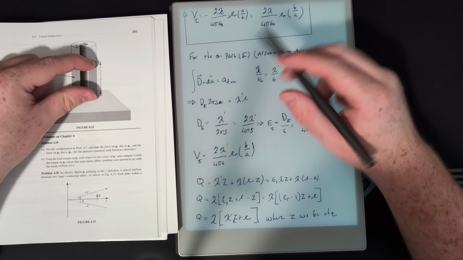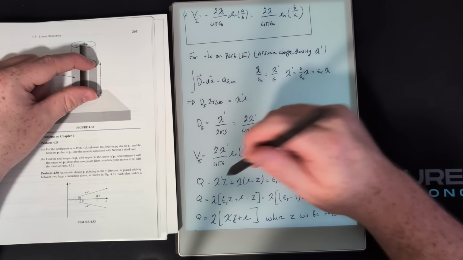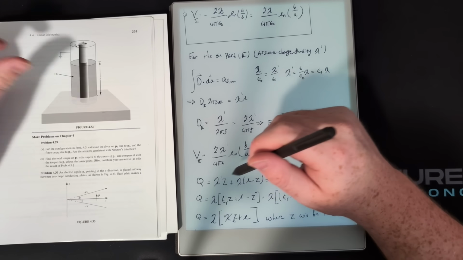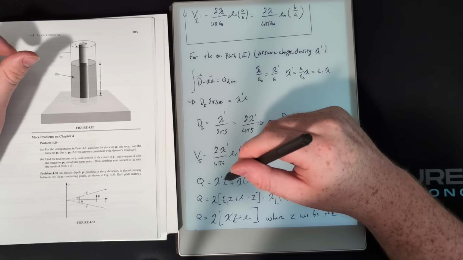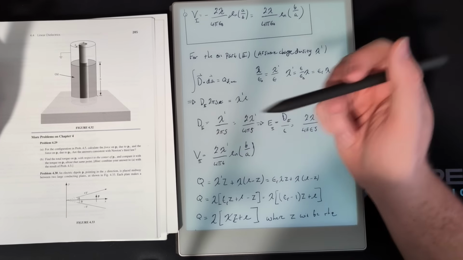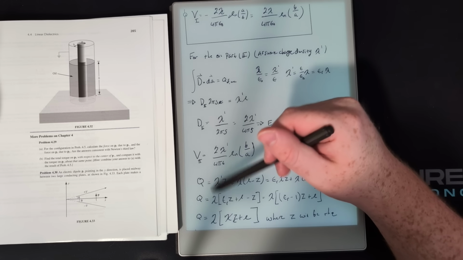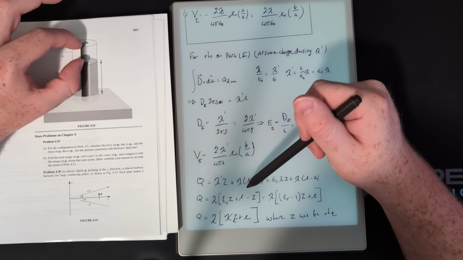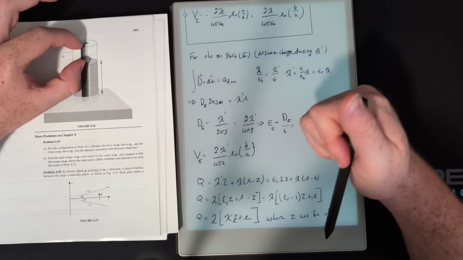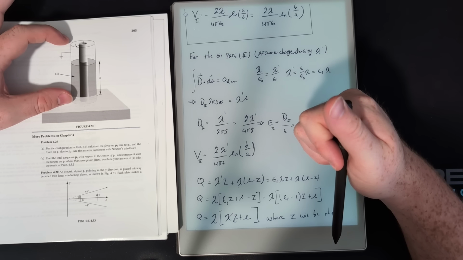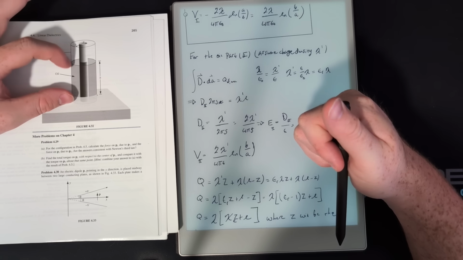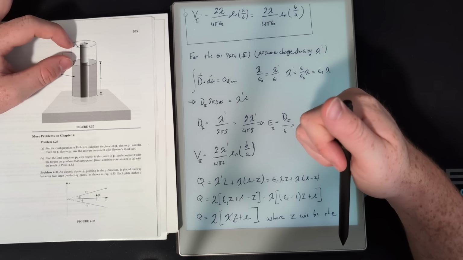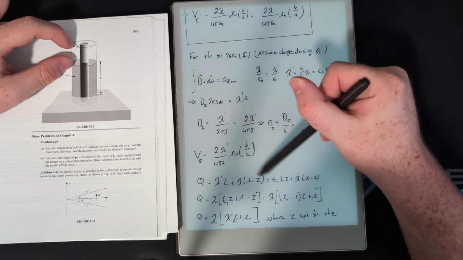We don't know what it is. That's what we're trying to solve for, essentially. It's going to be whatever height the oil covers times, of course, the charge per unit length, plus lambda, the charge density in the air region, times L minus Z. So if the total height of the cylinder is L, then we subtract Z. That gives us the remaining portion that covers the air.